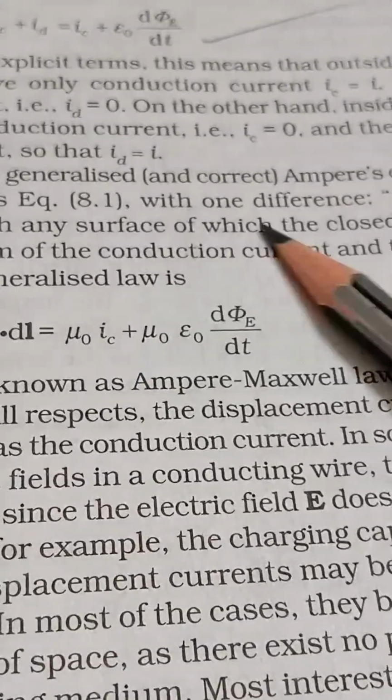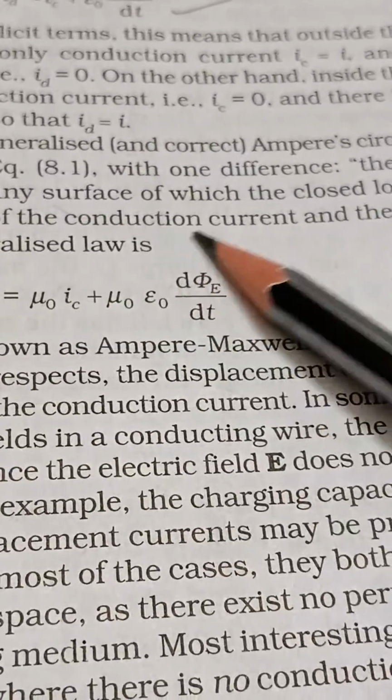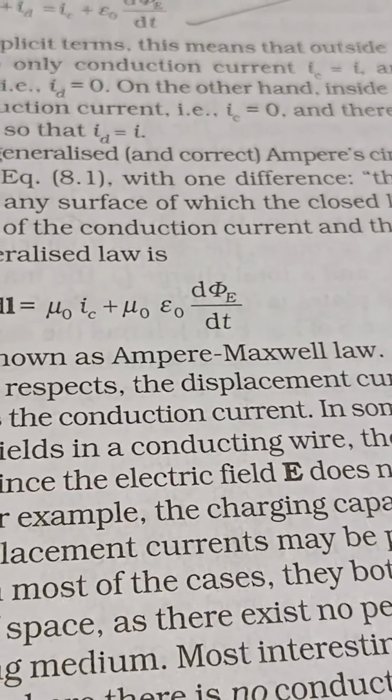with one difference, the total current passing through any surface of which the closed loop is the perimeter.